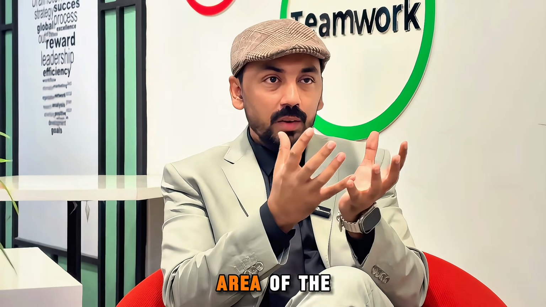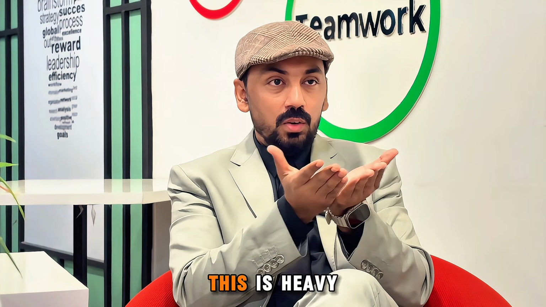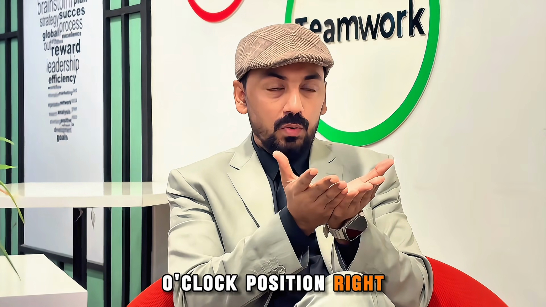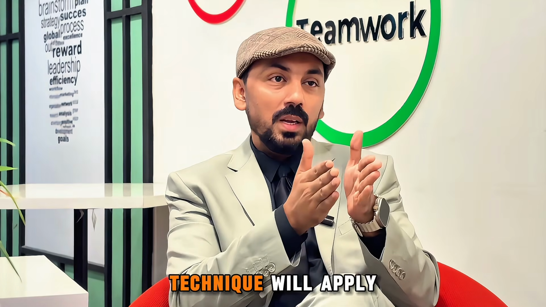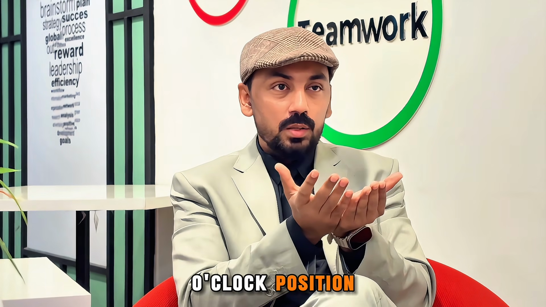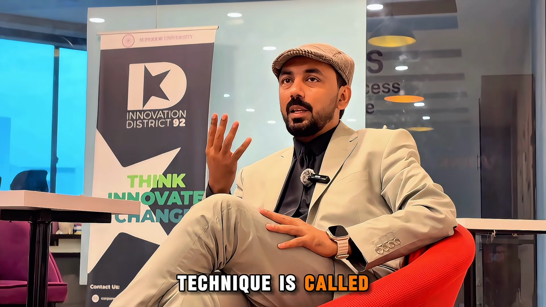So that inferior area of the contact lens, the part at the 6 o'clock position, is heavy. So gravity will apply, and the contact lens will get centered at the 6 o'clock position, right? And that contact lens will follow the axis. So this is how the prism ballast technique applies. The heavy area will come down at the 6 o'clock position, and when the heavy area or the inferior part of the lens comes down, the lens will follow the axis. And the second technique is called the peri-ballast.